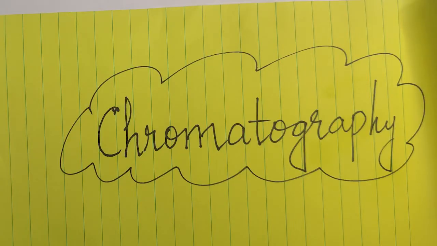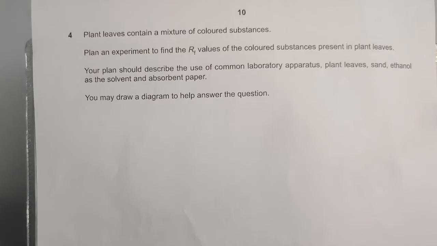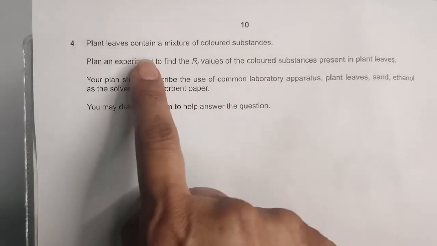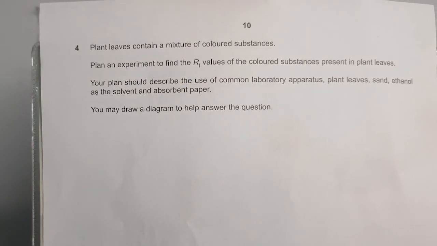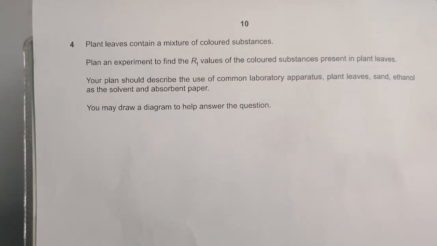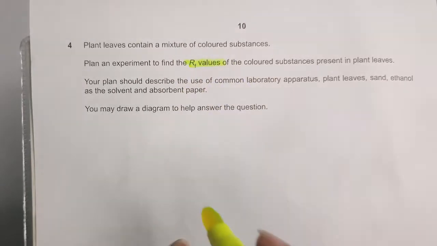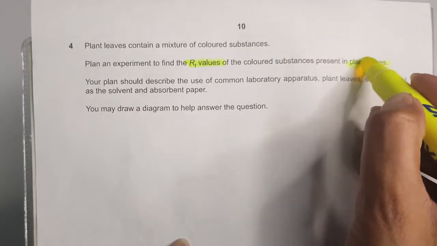Now we are going to do a question from the specimen paper of 2023, in which it is given that plant leaves contain a mixture of colored substances. Plan an experiment to find the RF values of the colored substances present in the plant leaves.